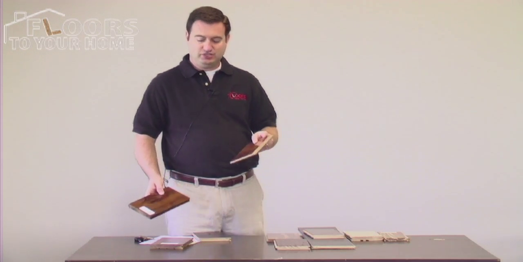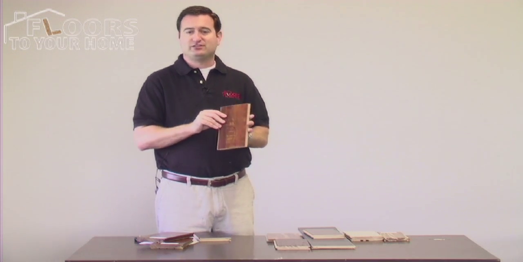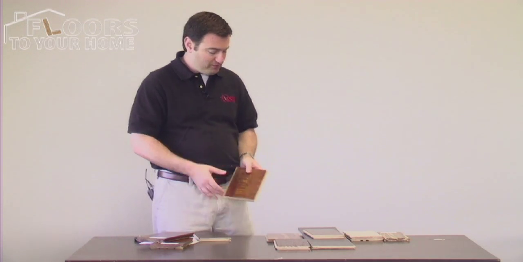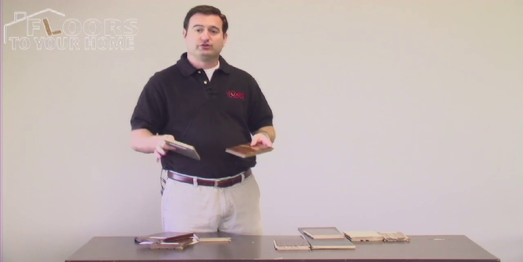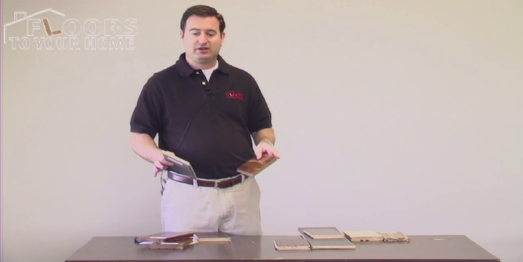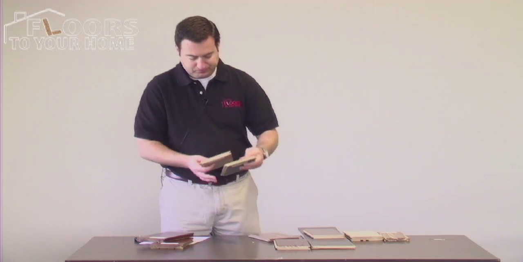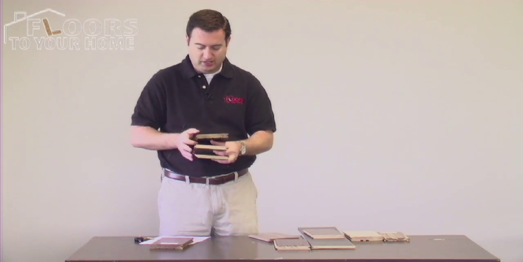The technology behind manufacturing of laminate products has gotten so good in the last few years that there are laminate products on the market today that really look like real wood when they're installed in your home. You'll never be able to tell the difference. But again, looking at that cross section, I'm going to put all three pieces together here so you can really see.